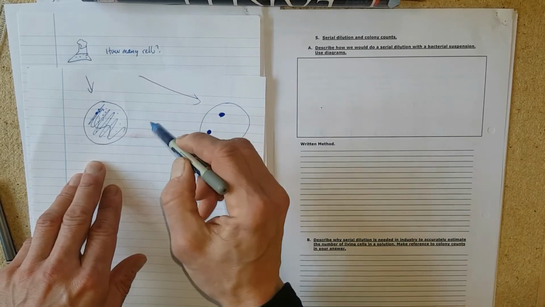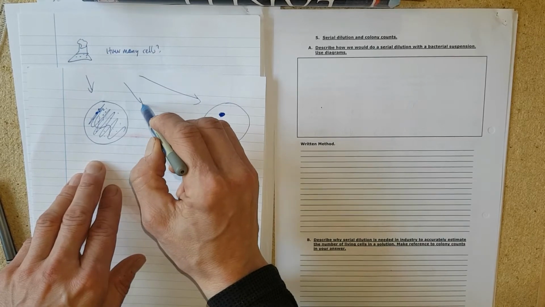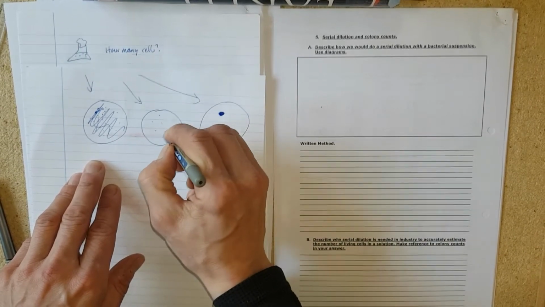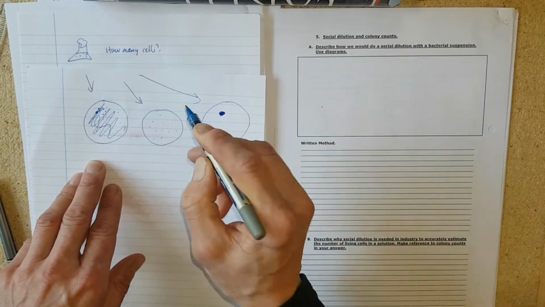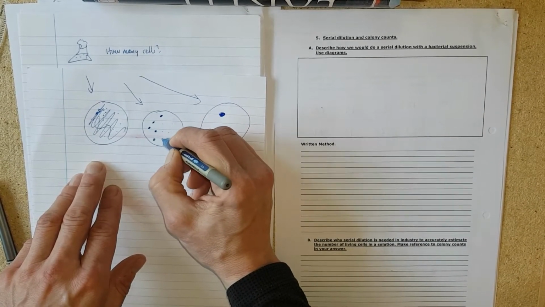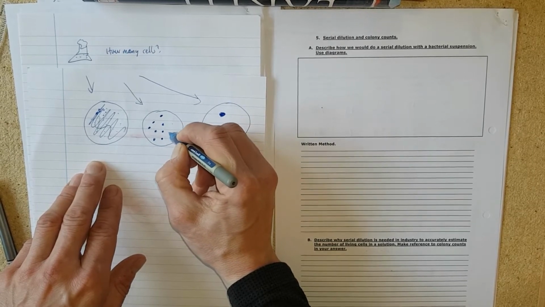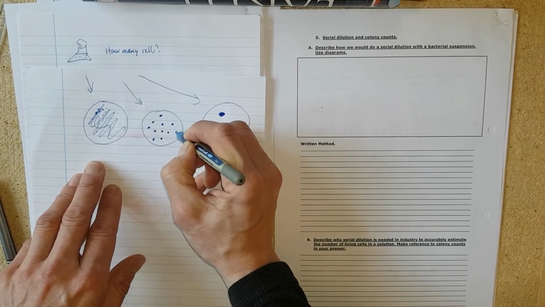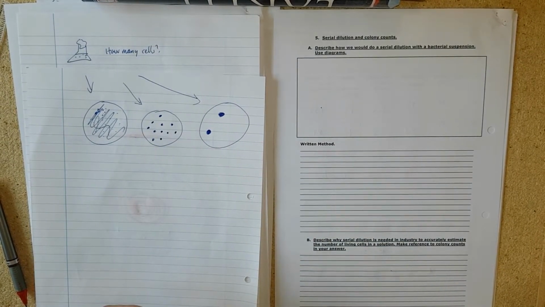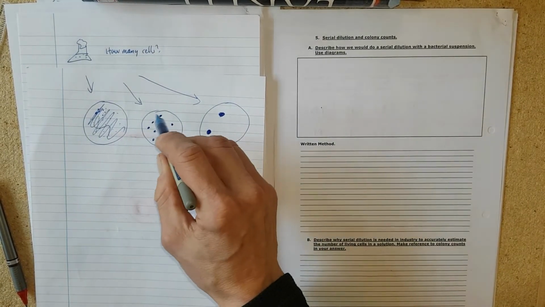So what we want really is a count that gives just a few colonies, so there's enough to count reliably and you can still see them as separate colonies.